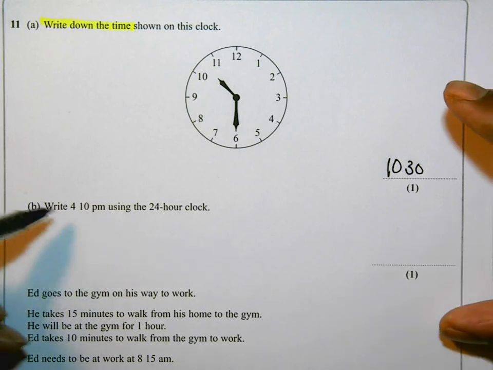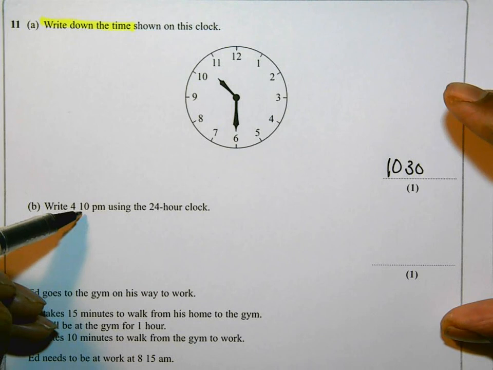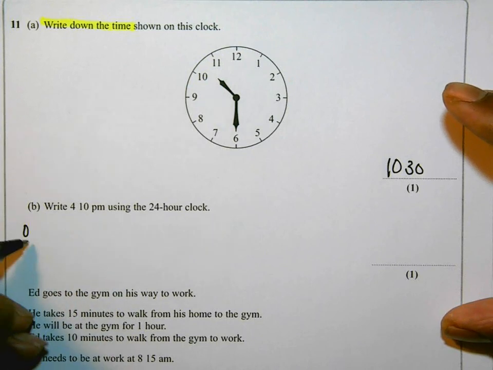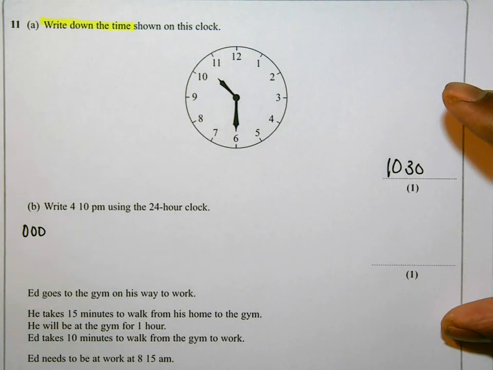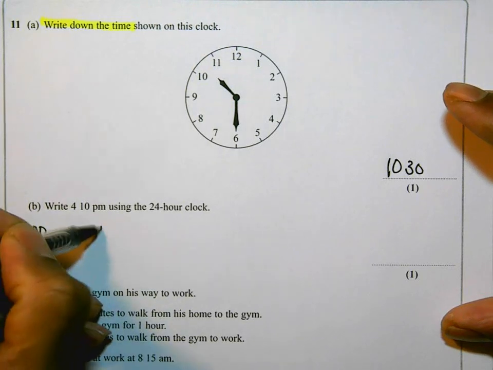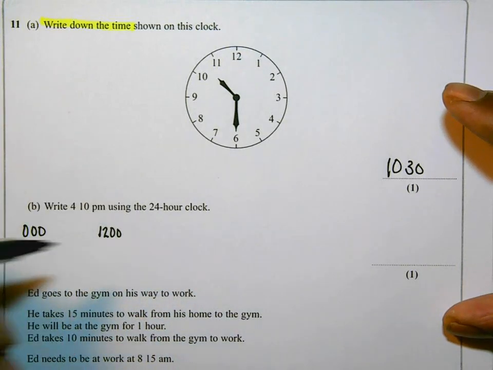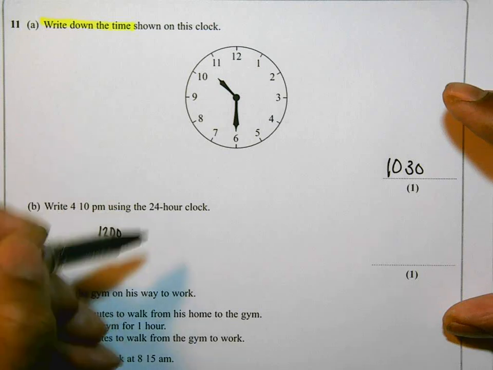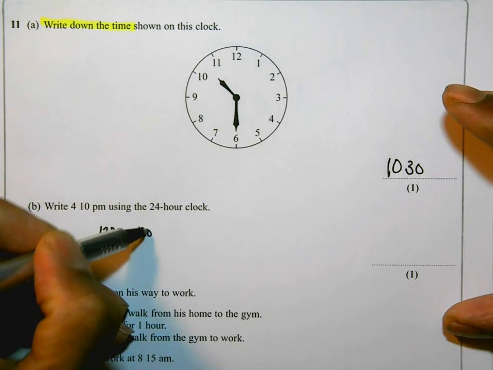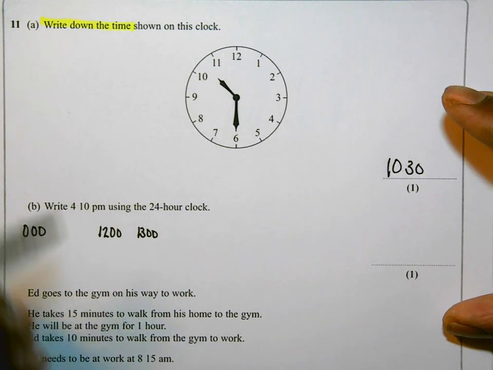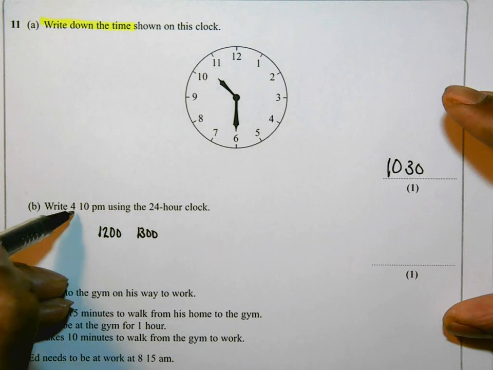Part B, write 4:10 PM using a 24-hour clock. Now, on a 24-hour clock, it goes 0 from midnight, and then at midday it's 12:00, and then as you go into the afternoon, the numbers increase. 1 o'clock is 1300, 2 o'clock is 1400, 3 o'clock is 1500, and 4 o'clock is 1600.